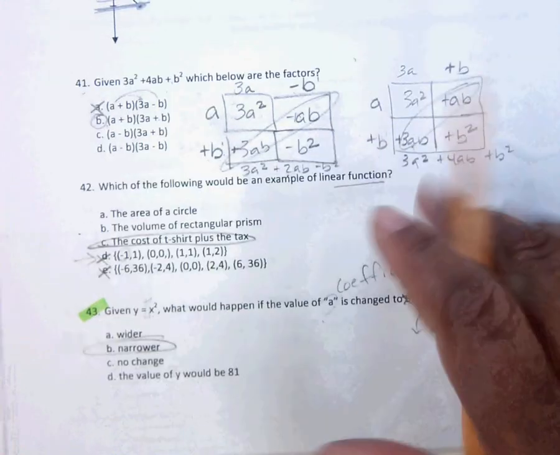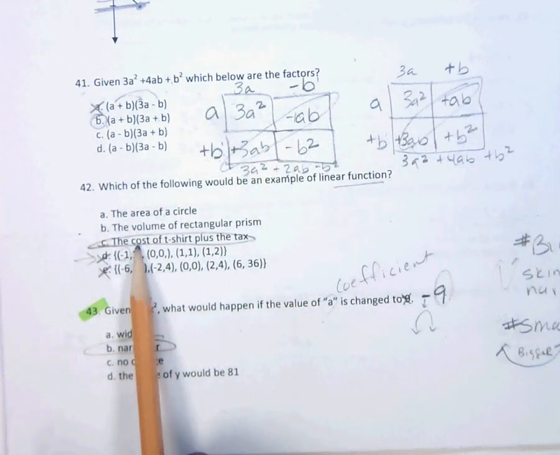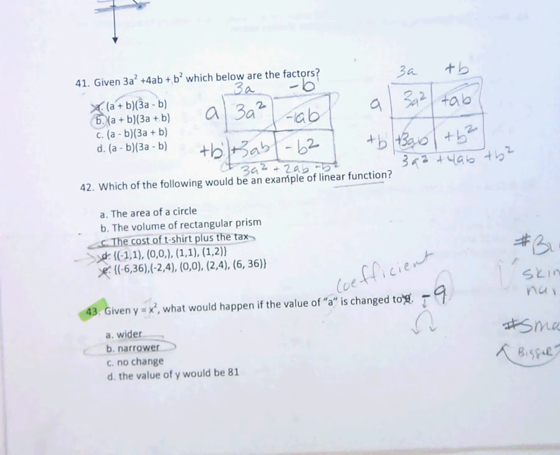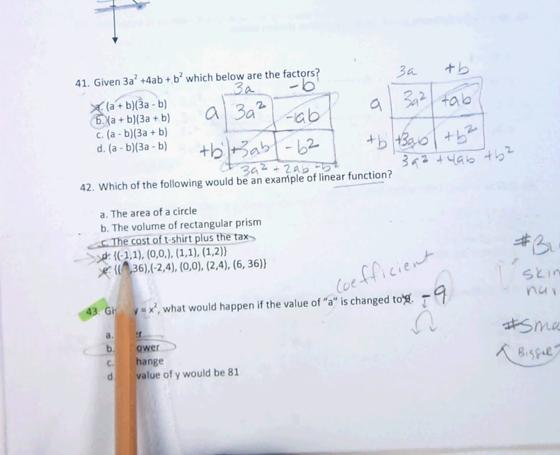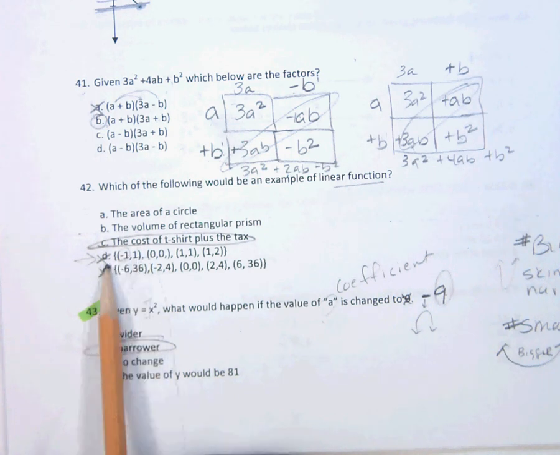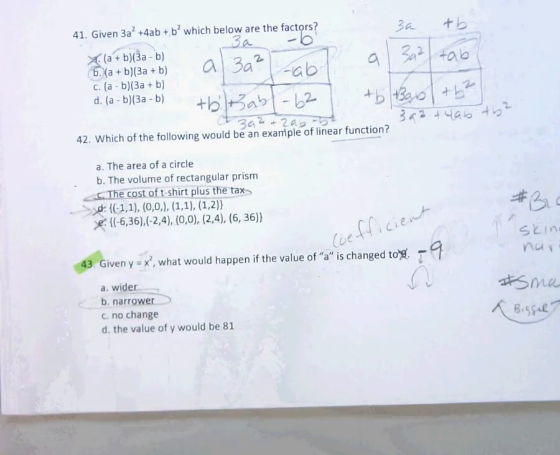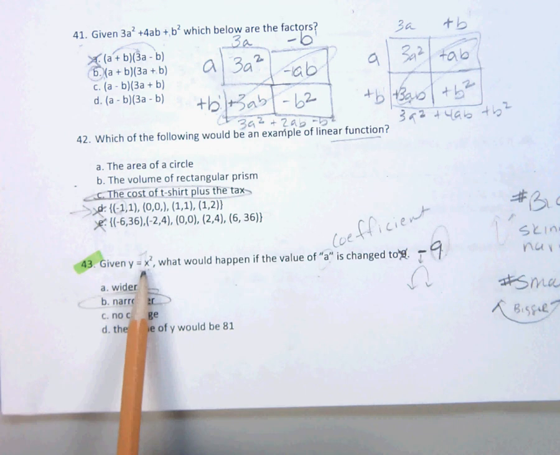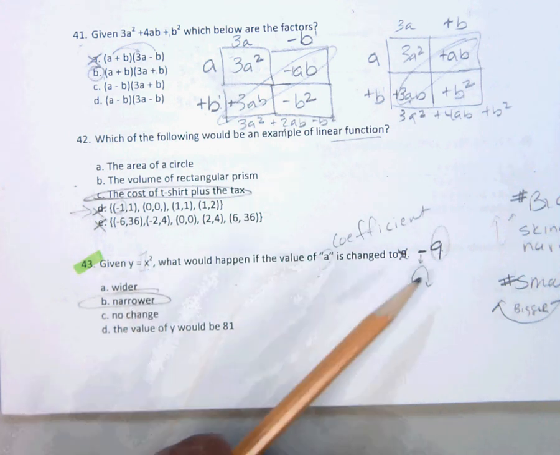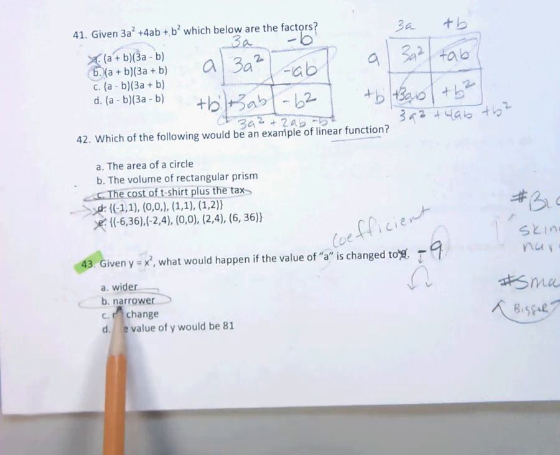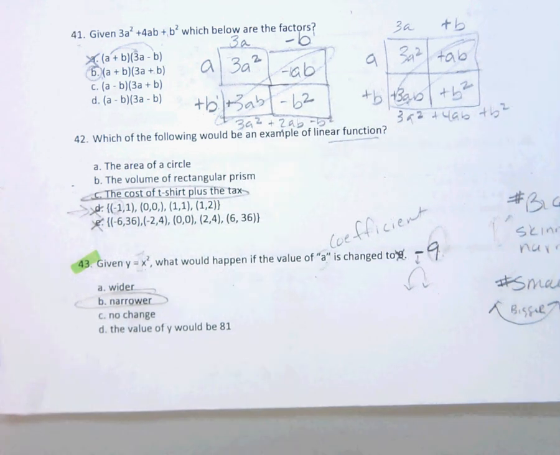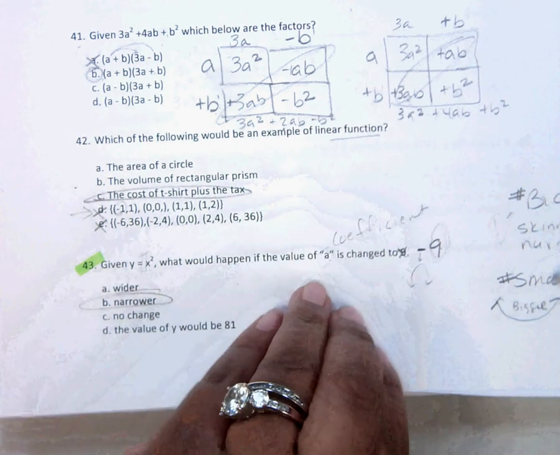Okay, 42. Linear function is the cost, total cost. Area is quadratic, volume is cubic. D wouldn't be the parent function because it's missing the negative. 43. The number in front of x squared is the coefficient, and a, when it is made -9, it would be more narrow. The bigger the number is, the skinnier the graph. The smaller the number, the bigger the graph.